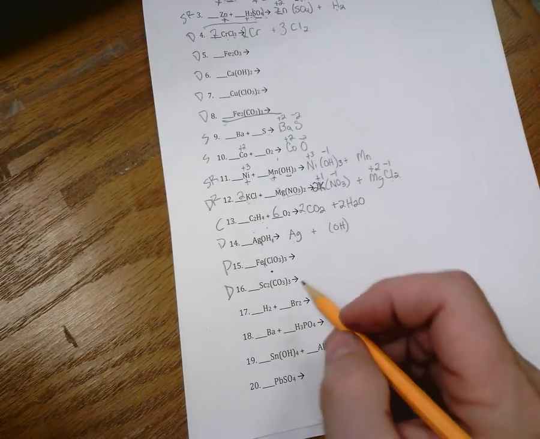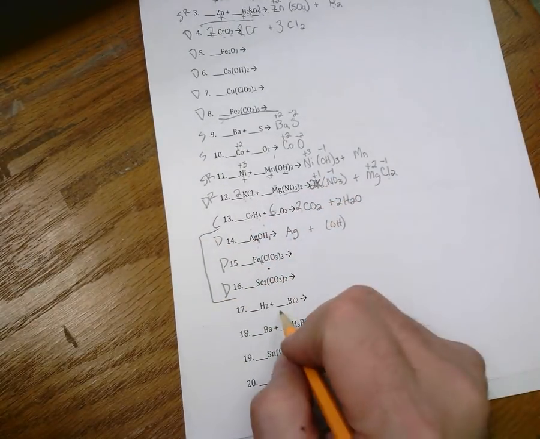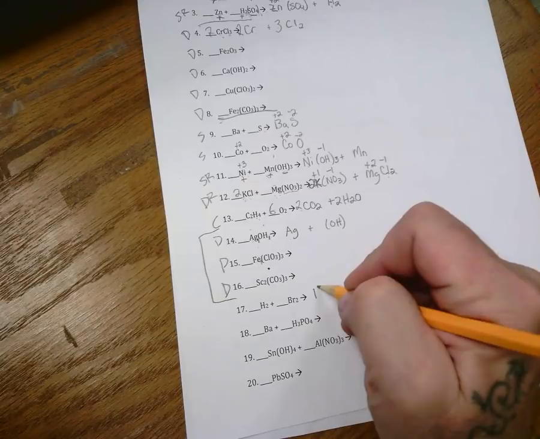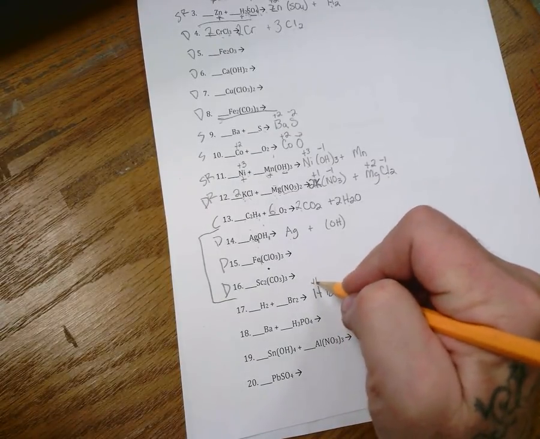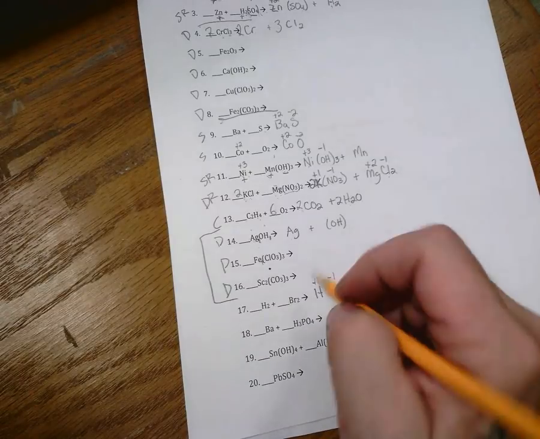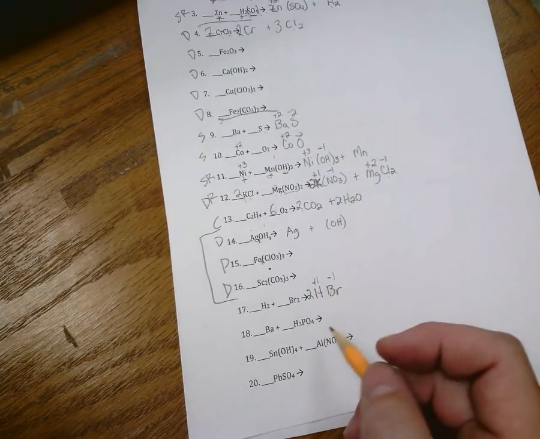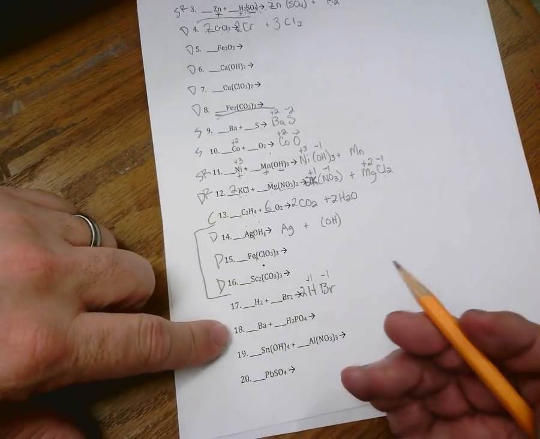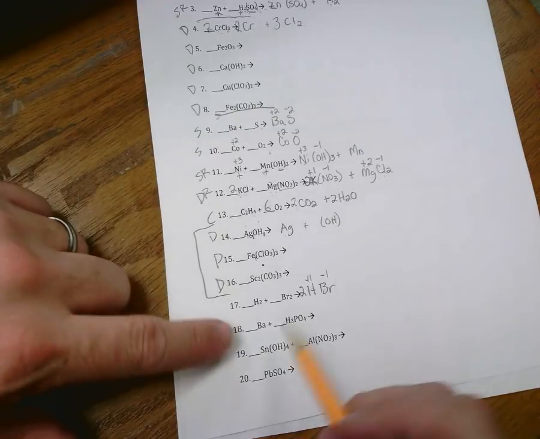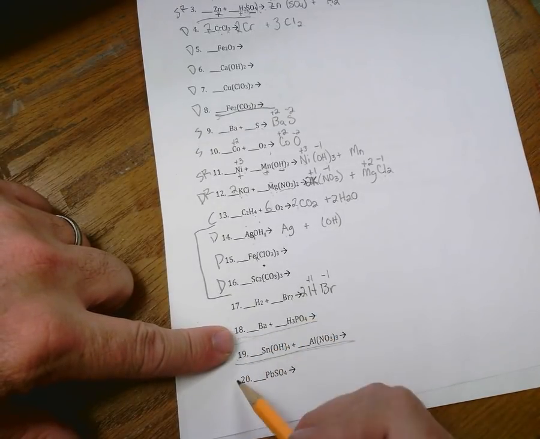Don't care about those. Those are going to be on you to do, too easy. Here we go, a synthesis. We have HBr. H is +1, Br is -1. Gotta throw a 2 out in front of here. Done. Sorry if I'm shortcutting that too much, but really, synthesis and decomposition I just don't care about because this and this is far more important than this.